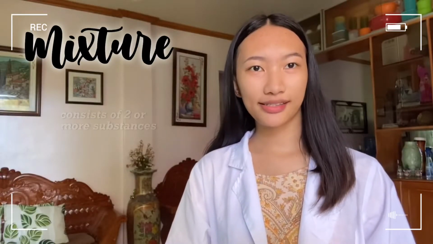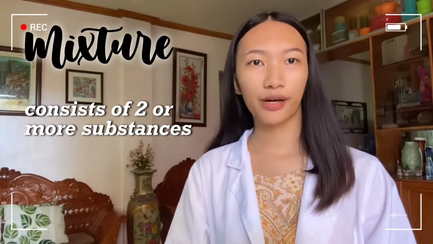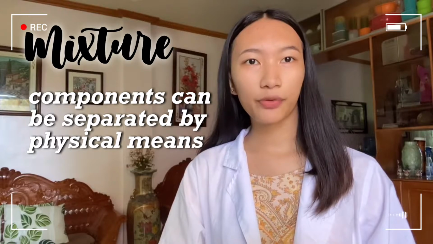So let's start! A mixture consists of two or more substances that are mixed but are not chemically combined. This means that they do not have well-defined specific properties, and its components can be separated by physical means. There are two types of mixtures, the heterogeneous and homogeneous.